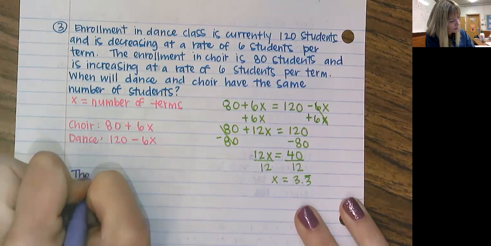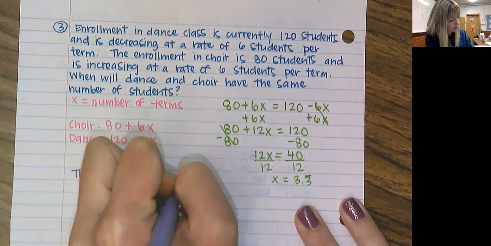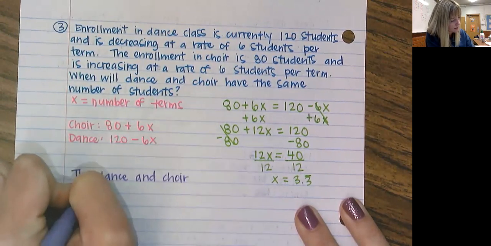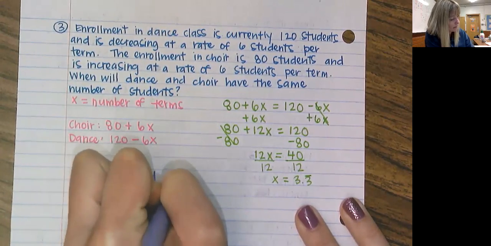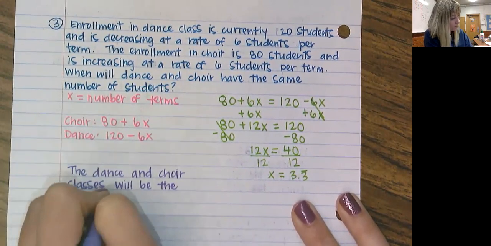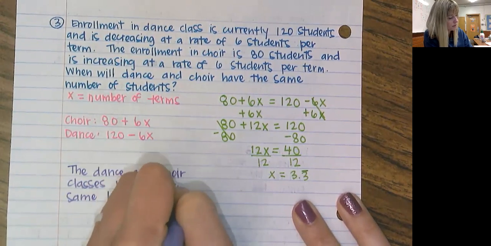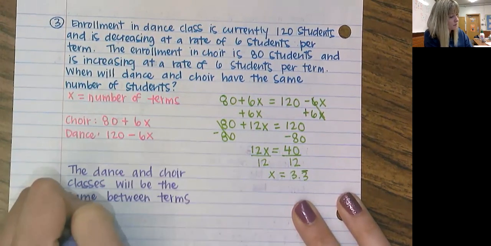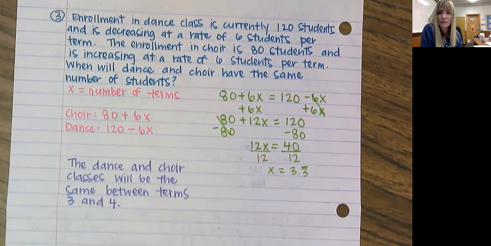The dance and choir classes will be the same, I don't know, between terms 3 and 4. It depends on the official answer to this question, I guess, really depends on if the counselors let them switch in the middle of the term or if they have to actually wait till the new term.